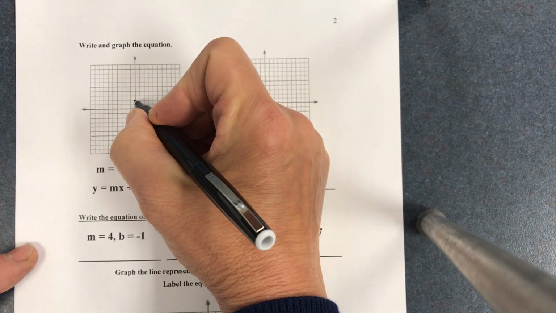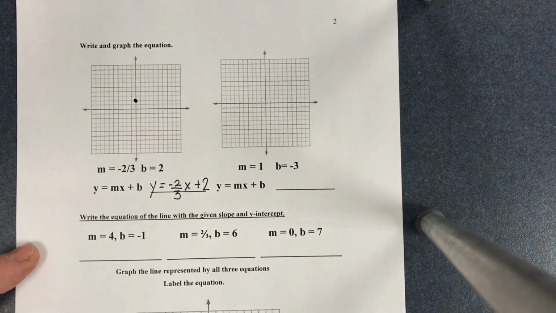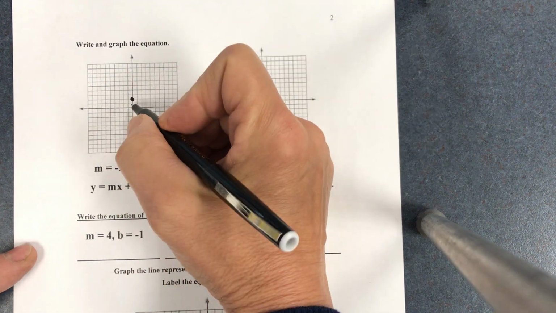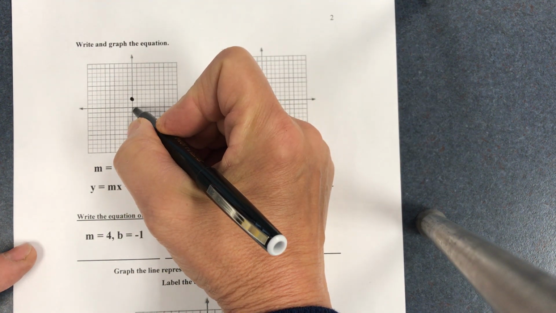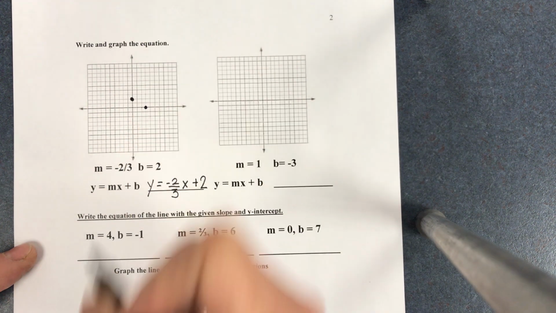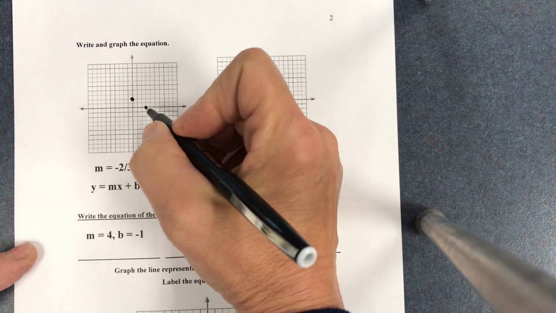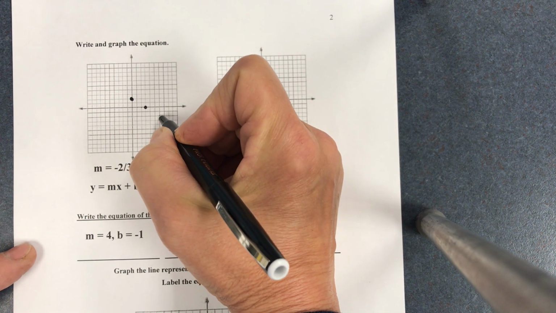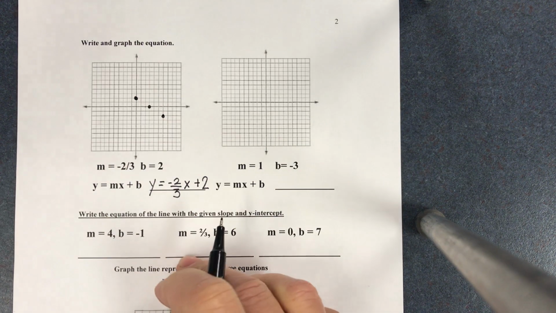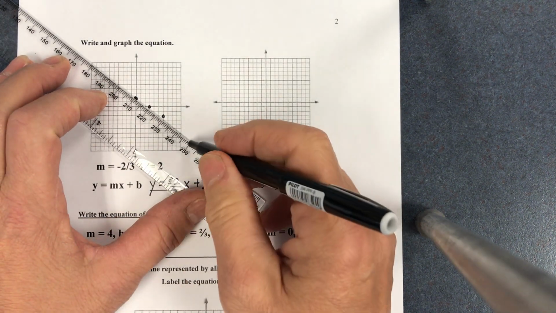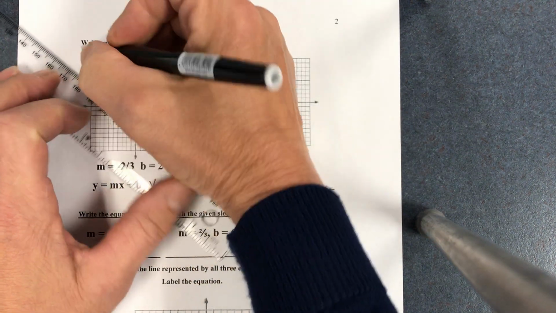So 1, 2, that's where it crossed over. Now I have a -2/3 slope. That means I'm dropping 2, 1, 2, running 3, 1, 2, 3. There's the next coordinate. Dropping 2, 1, 2, running 3, 1, 2, 3. There's my next coordinate. And I'm going to draw my line, and notice I'm going right across the graph.